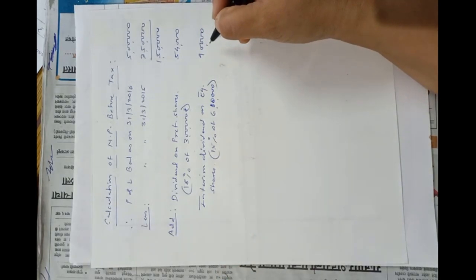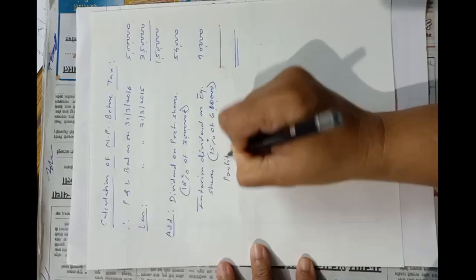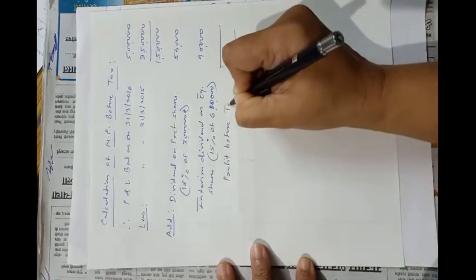There is no amount transferred to anything, so we have to add all these items, so we will get profit before tax.